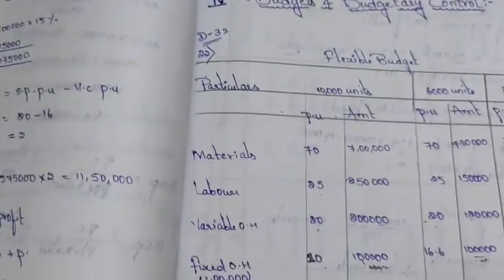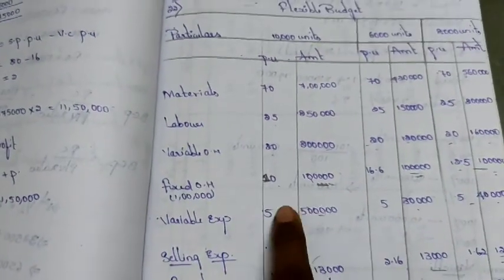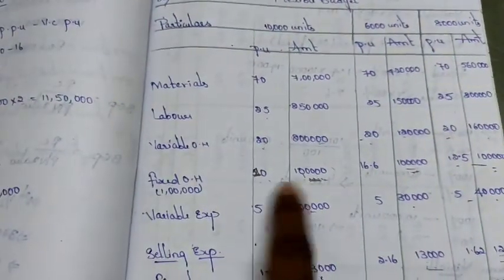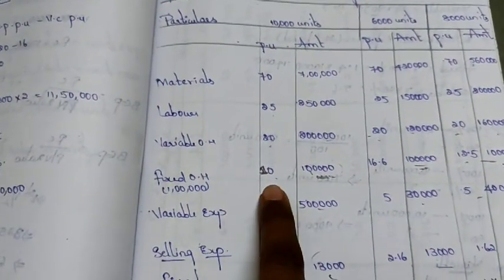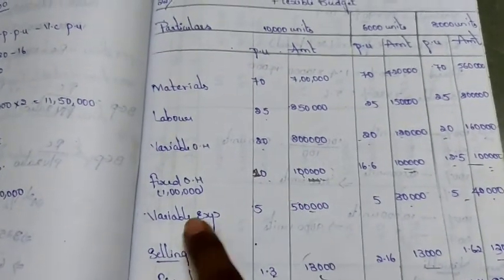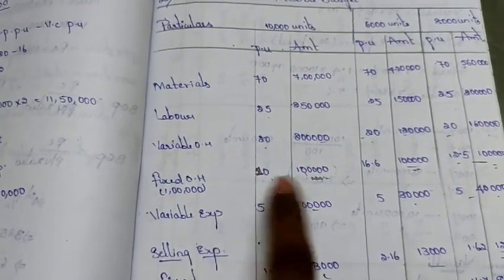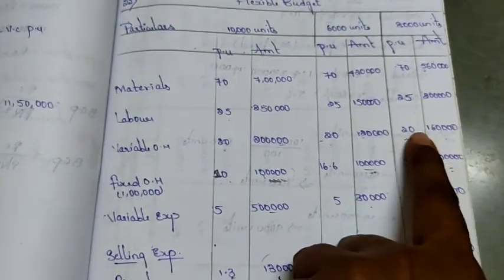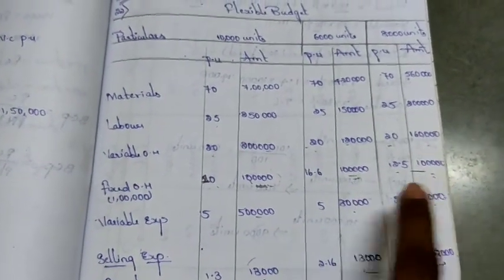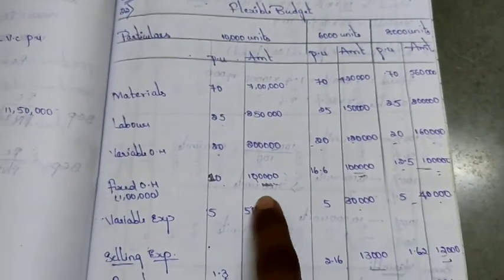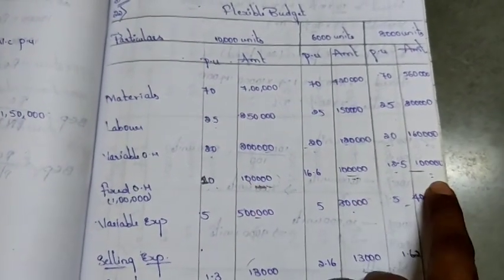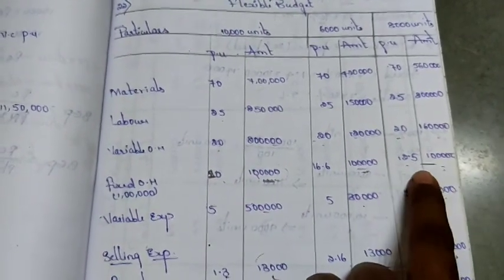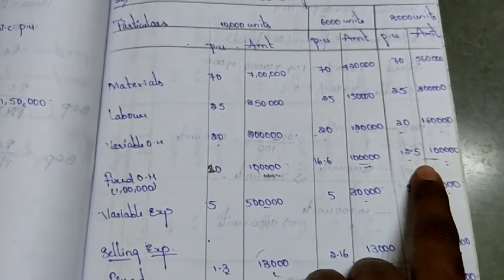much? 1 lakh. So here what you have to do in case of fixed overheads: in case of 10,000 units, information is directly given, so 10 per unit, and amount will be 1 lakh. 10,000 into 10 rupees is how much? 1 lakh. In case of fixed, amount should be same, nothing but it is fixed. For all the units the fixed amount should be same, 1 lakh, 1 lakh, 1 lakh. Then here the change will be in units.